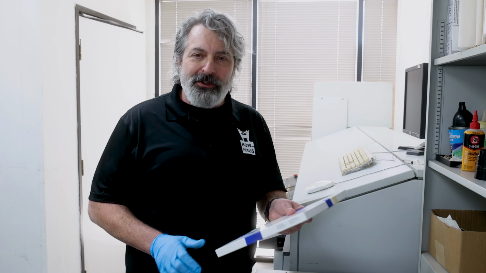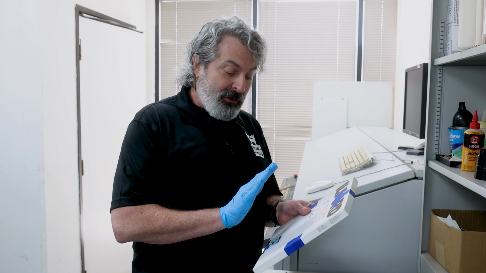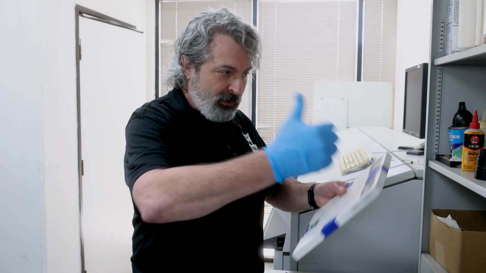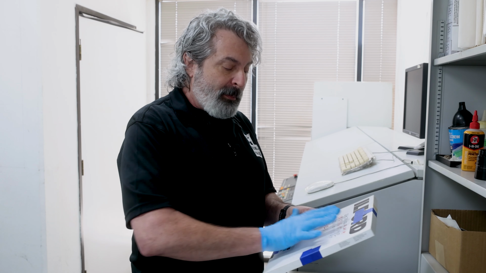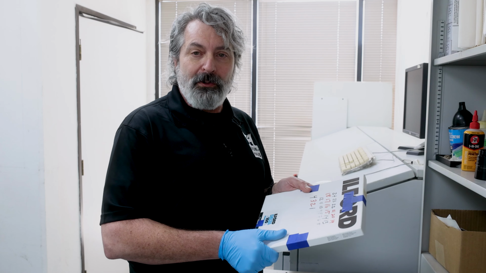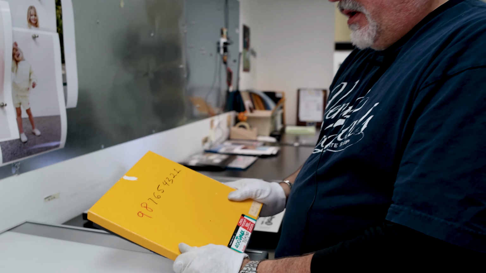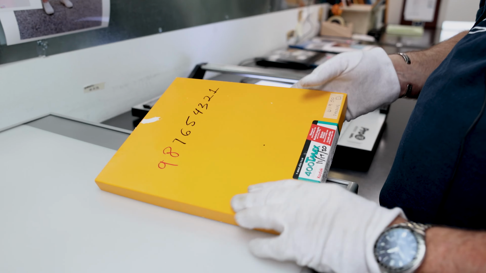The LVT was done exposing, so I went back into the darkroom with an empty box. I took the film off in the dark, put it into the box, and it's ready now to go to the icon for processing. This is the LVT negative that we get from Bowhaus. It's been processed, and then they hand it to me.